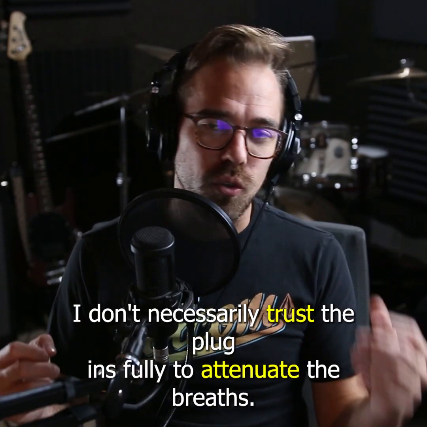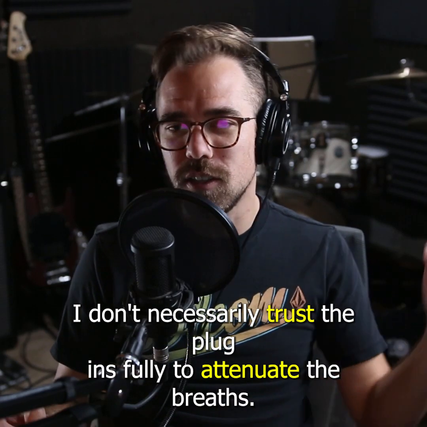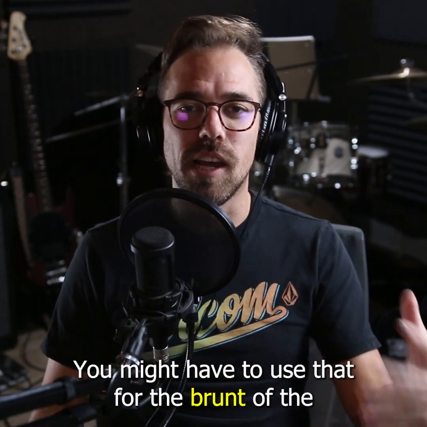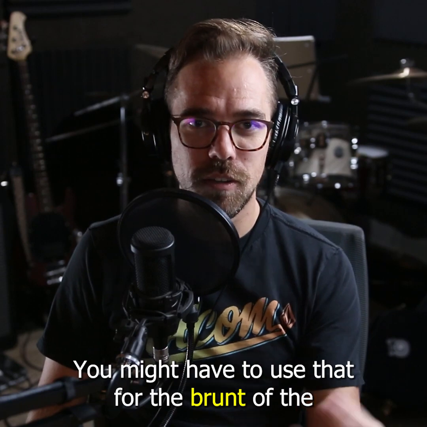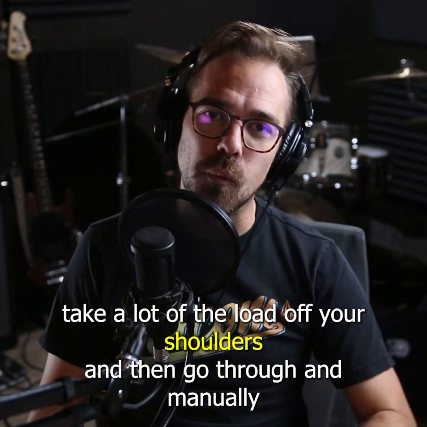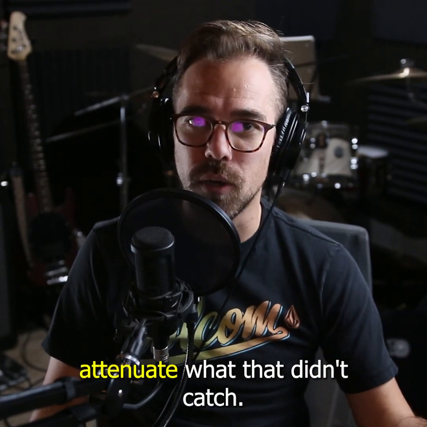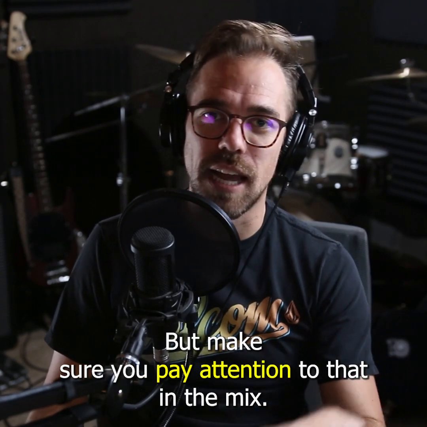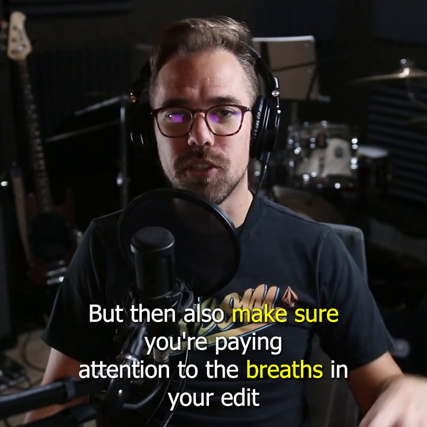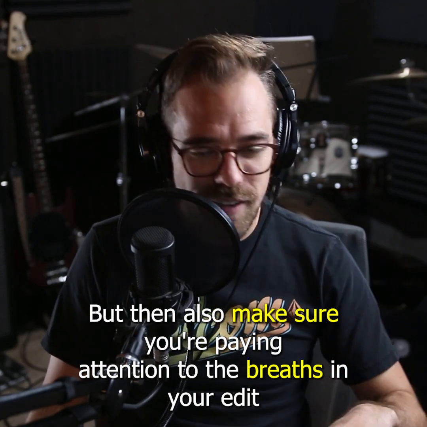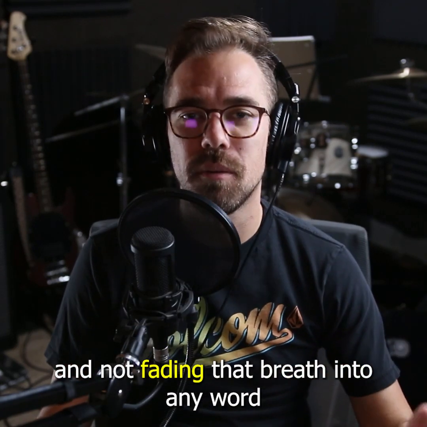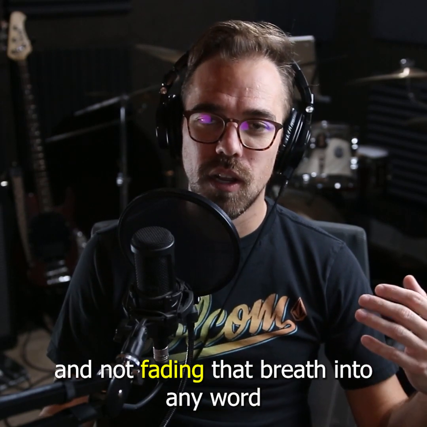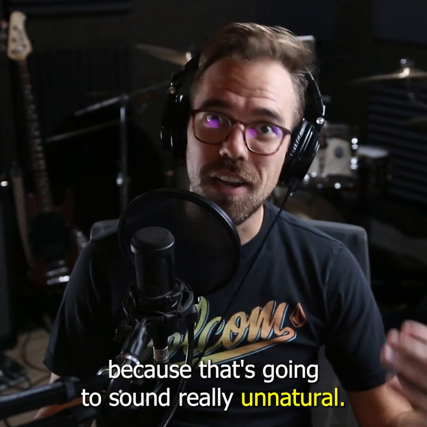I don't necessarily trust the plugins fully to attenuate the breaths. You might have to use that for the brunt of it, to take a lot of the load off your shoulders, and then go through and manually attenuate what that didn't catch. But make sure you pay attention to that in the mix, but then also make sure you're paying attention to the breaths in your edit and not fading that breath into any word, because that's going to sound really unnatural.